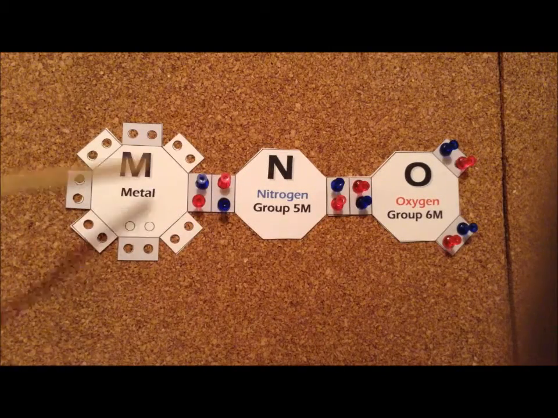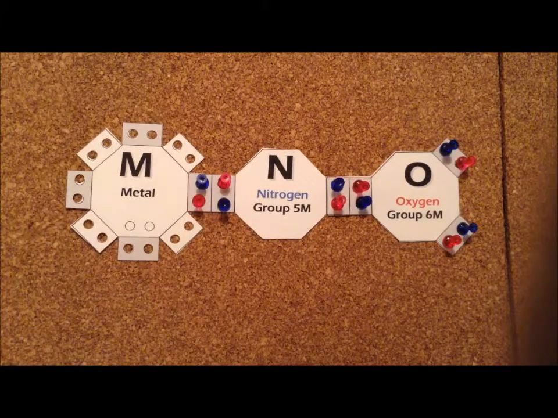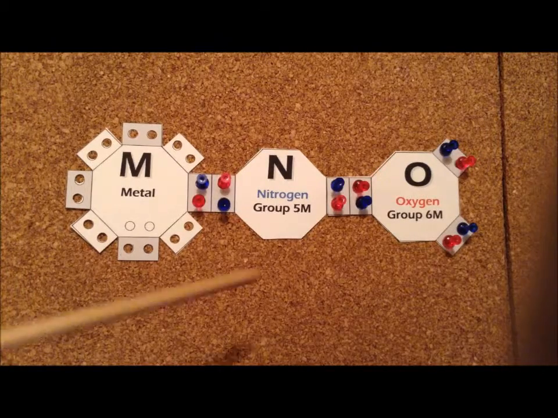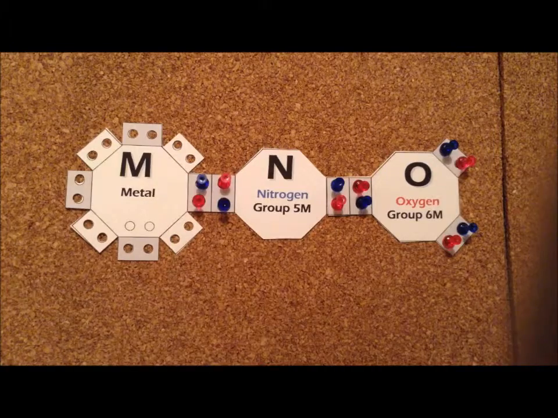In the process, we were able to reduce the formal charge on the metal from -2 to -1. This is what we had called before the NO neutral binding mode.